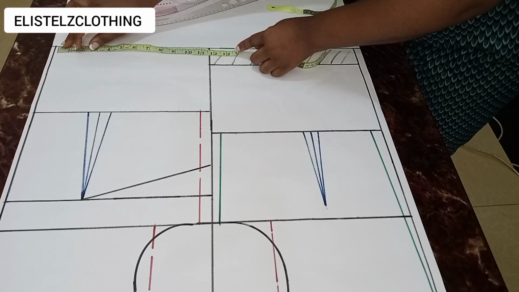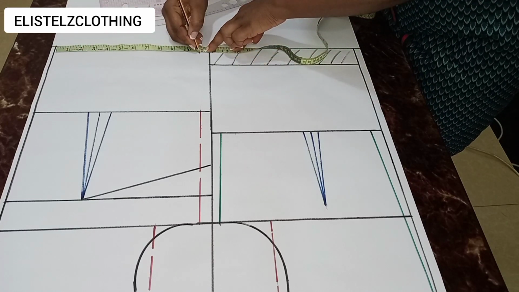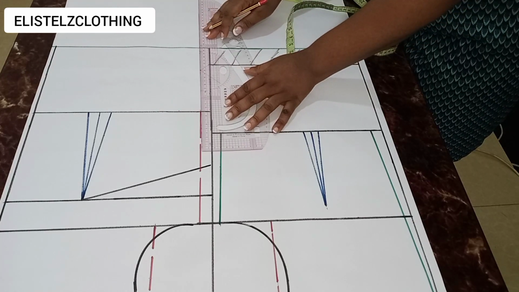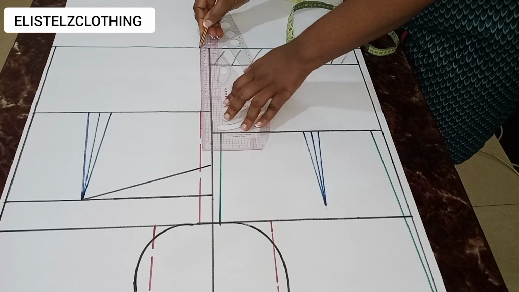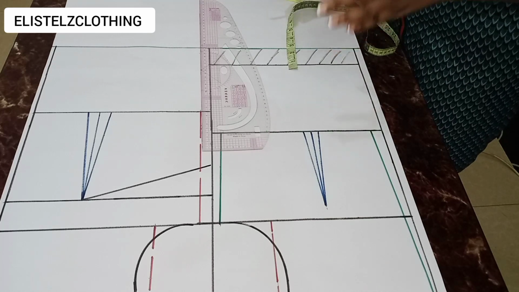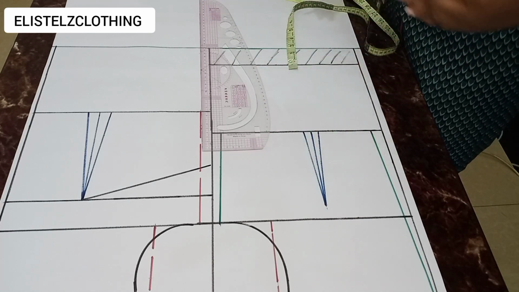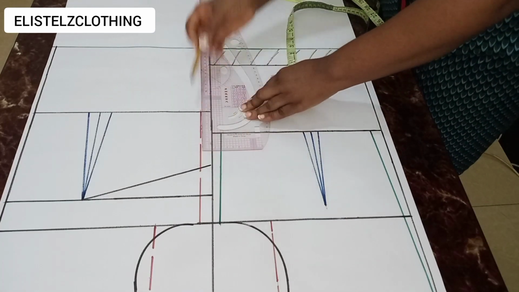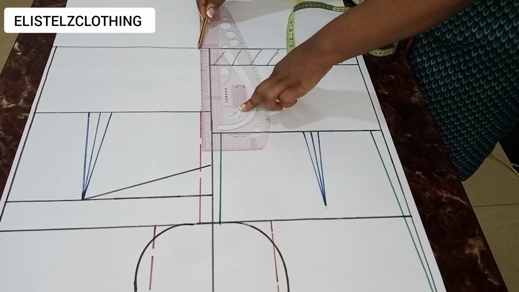So by the time I place my tape here on the center front line and I make a mark at 11 inches, which is here now, and I try to connect it, can you see we're having a straight line here? Okay, now if you're making a full scale block, or if this draft is for a blouse, you know that you have your upper hip here, so there is no way your blouse will be straight all the way down. Now this automatically tells you that you need to add allowance here.